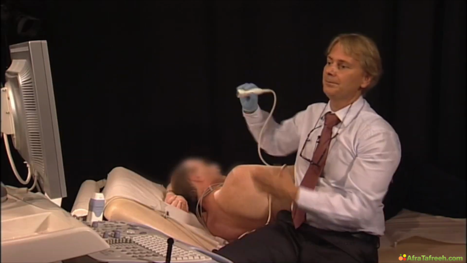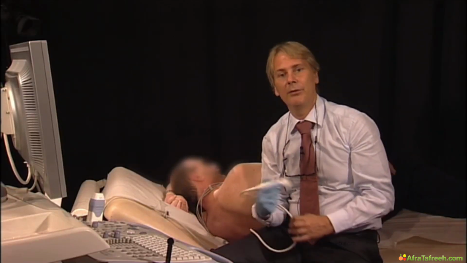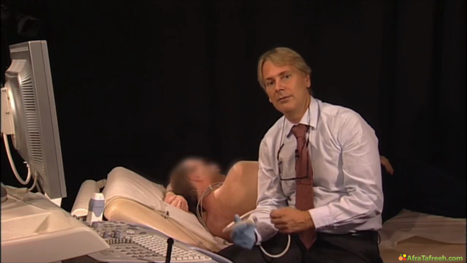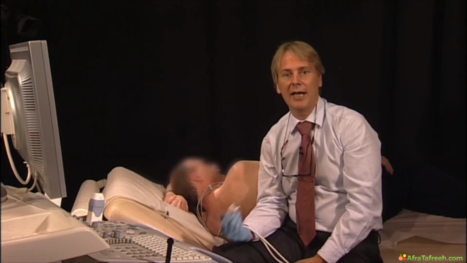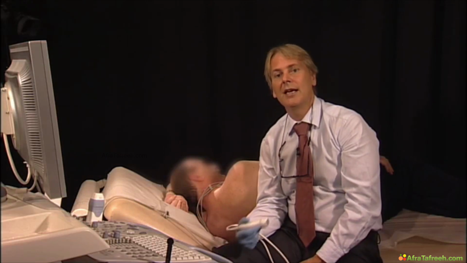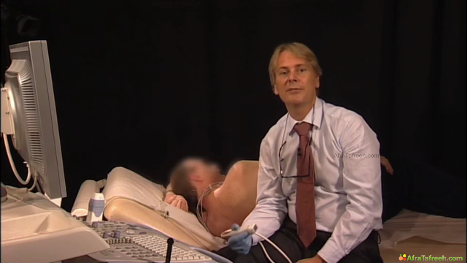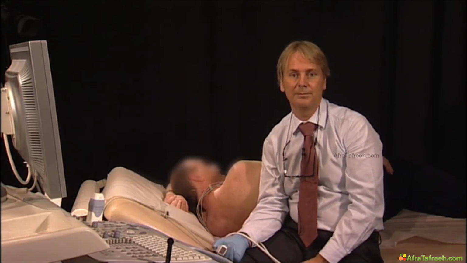So in summary, all these findings point more to an ischemic cardiomyopathy. We know the history of the patient. The patient had a very large anterior myocardial infarction caused by a proximal LAD occlusion.